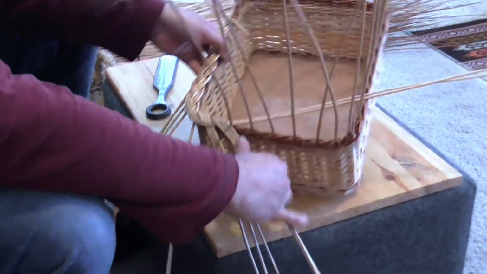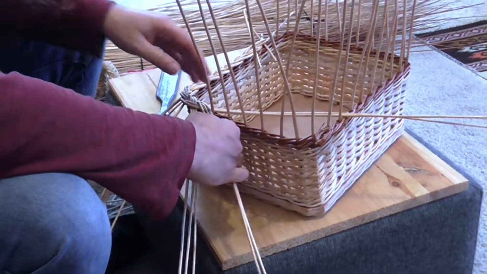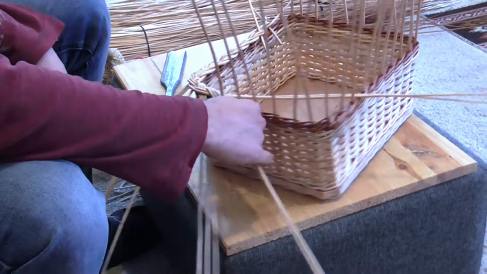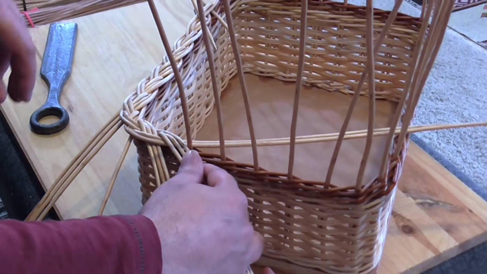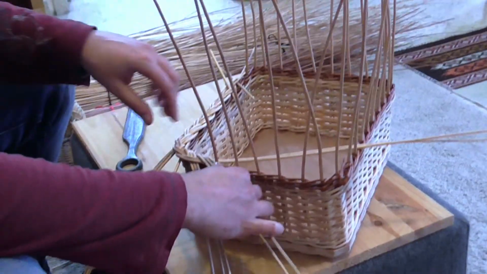Kind of round. And now let's try. Actually, I'm going to show it in another way.